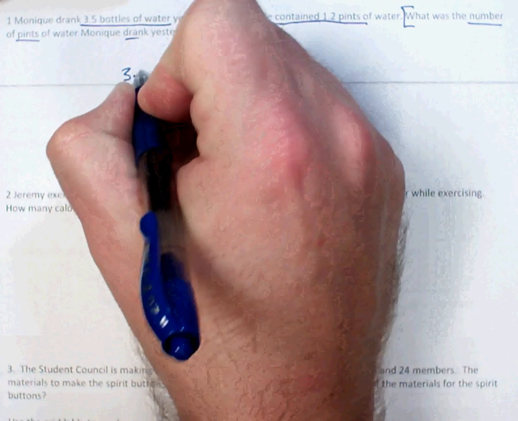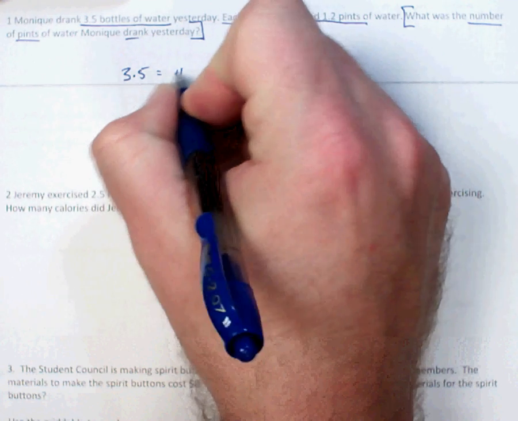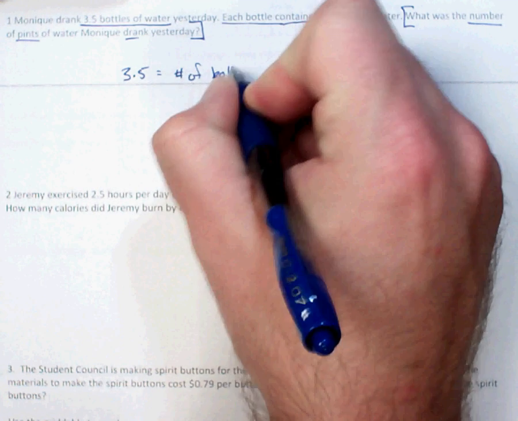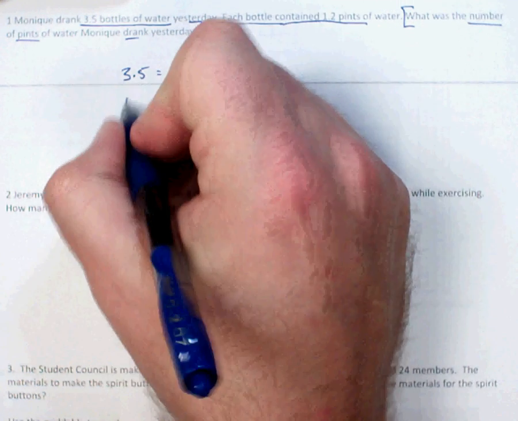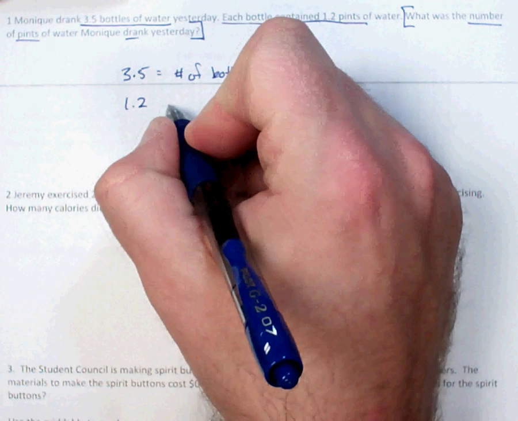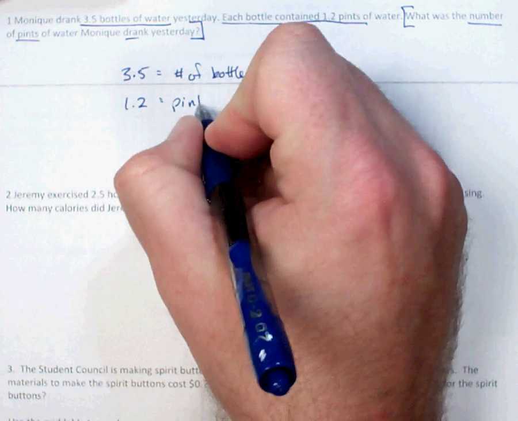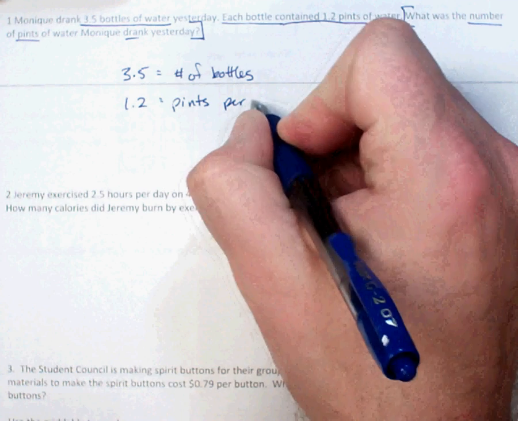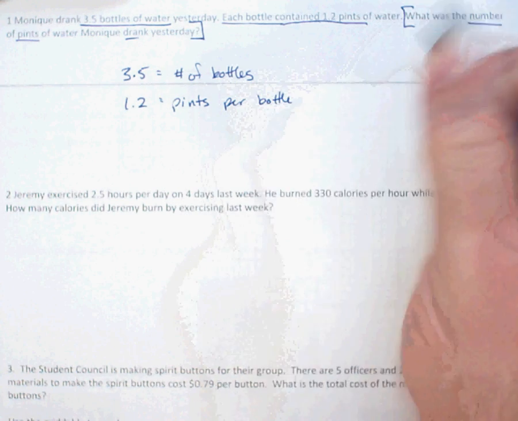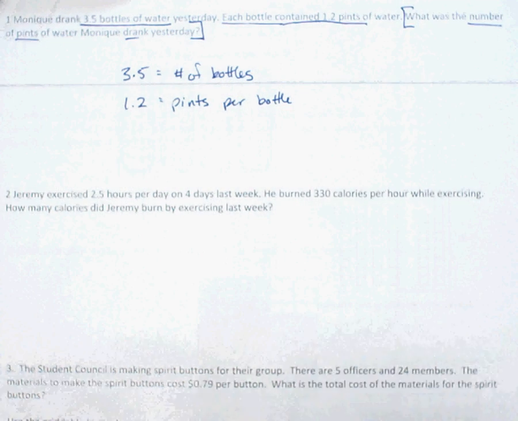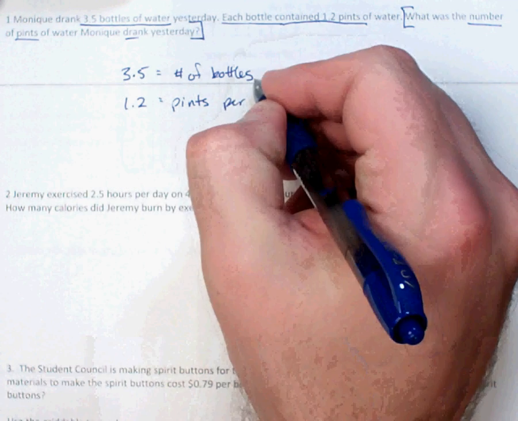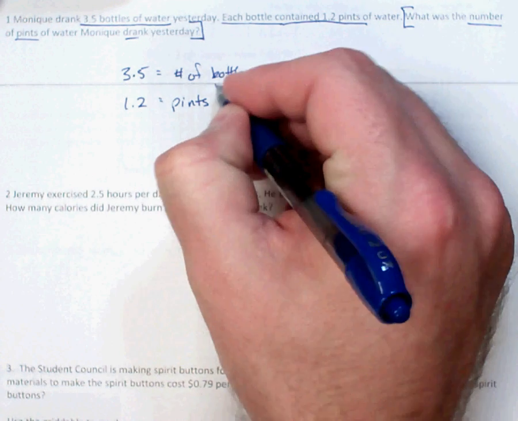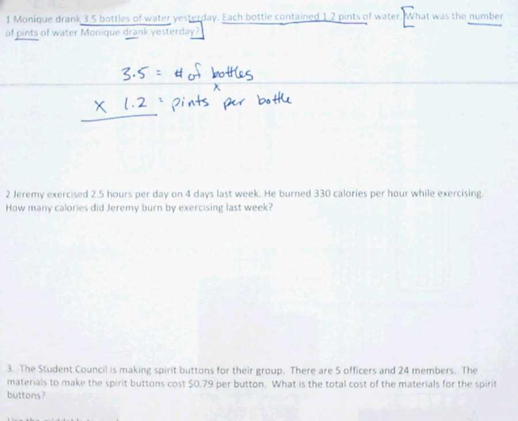Number of bottles, 3.5. 1.2 is our pints per bottle. And so to calculate this, I just need to figure what are the pints per bottle times the number of bottles, and that should give me the total pints.